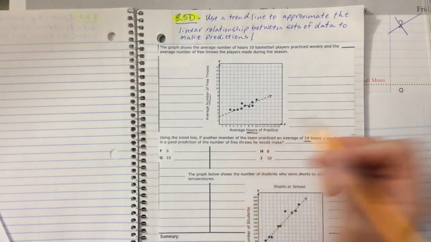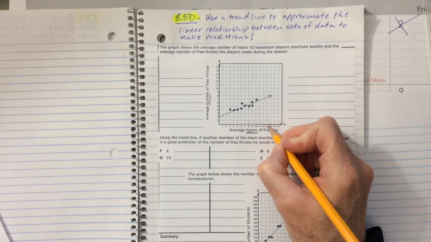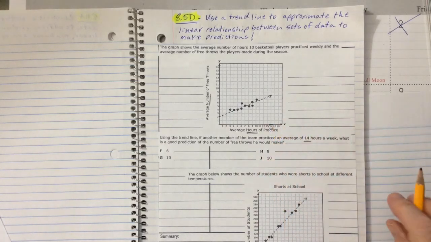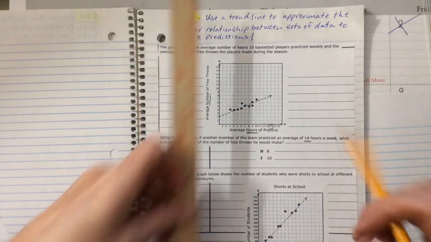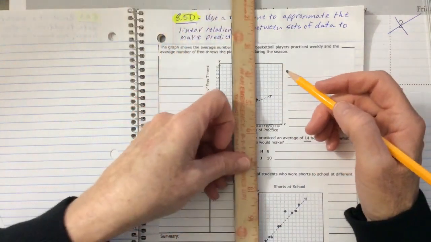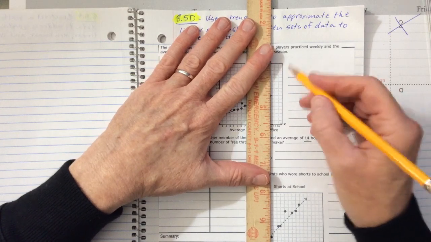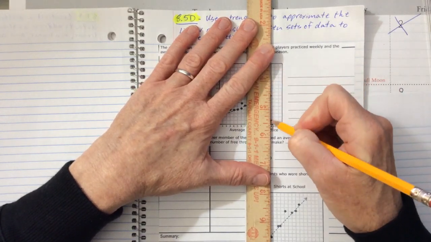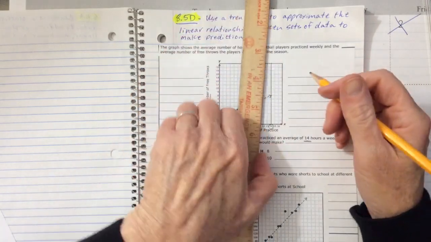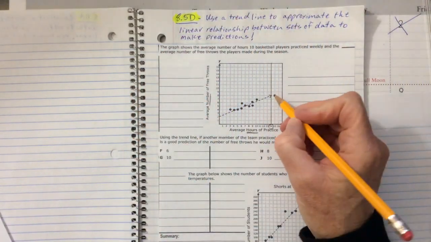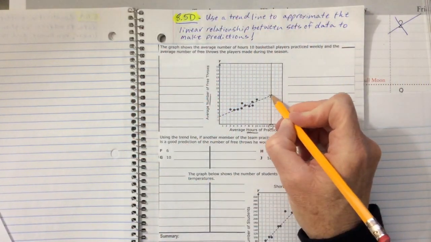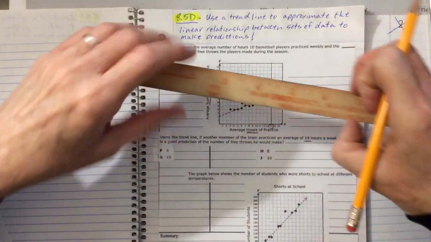So here's my hours, and I'm going to go to 14. I'm going to draw this line up to the trend line. Actually, I'm going to go all the way up the graph. So here's my 14, and I can see that this trend line is going to hit about here.